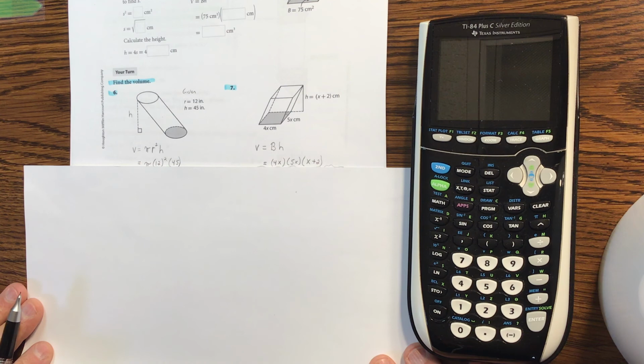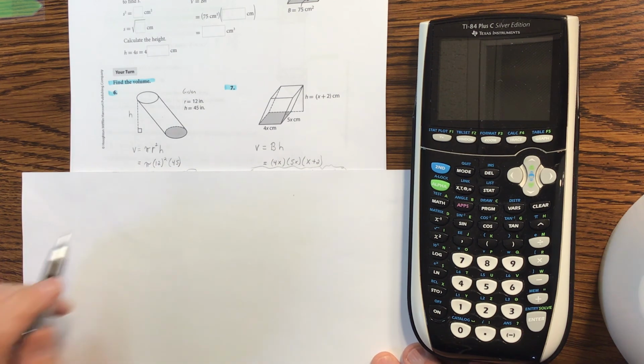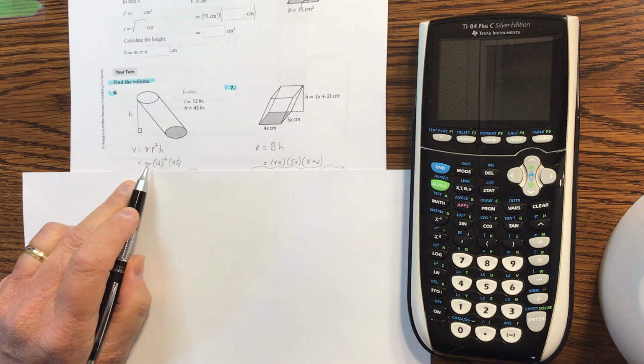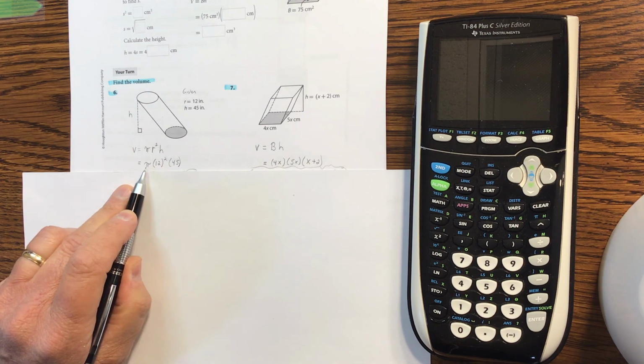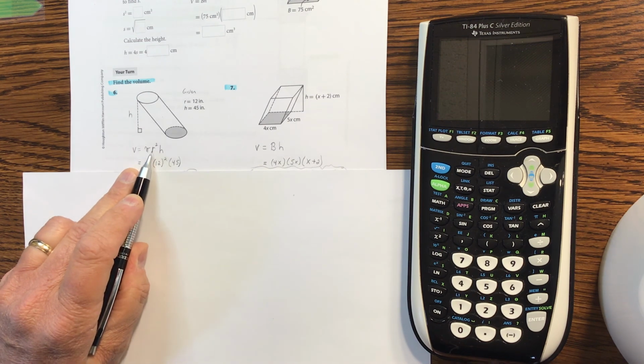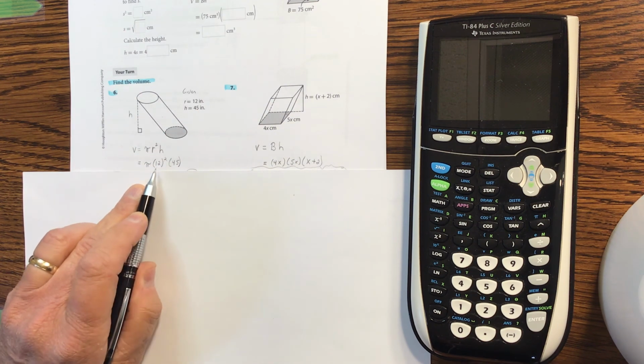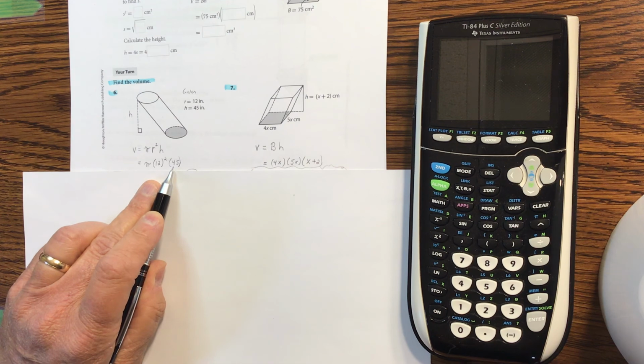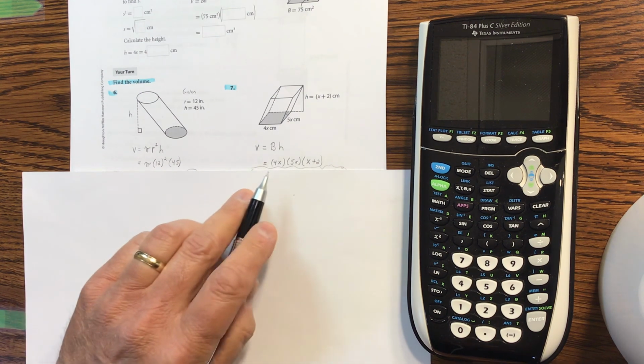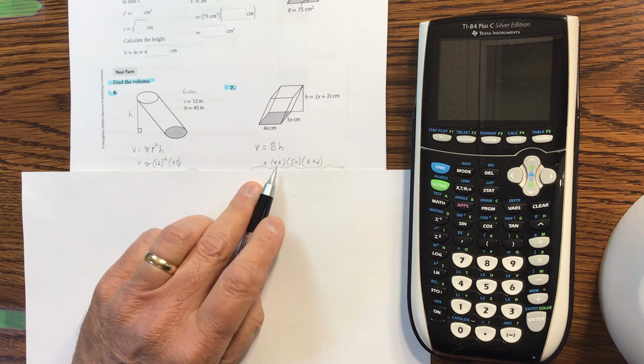So all we got to do is just apply those two rules based upon what's been given. So again, we'll do both of these at the same time. So if I go over here to the oblique cylinder, pi times the radius, but we already know our radius is 12, so it's 12 squared times its height, which is 45. Go over here to the oblique prism.